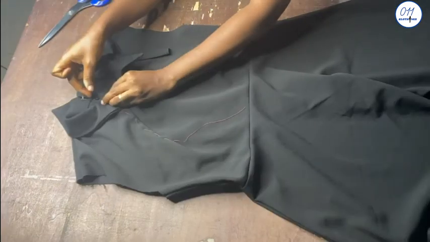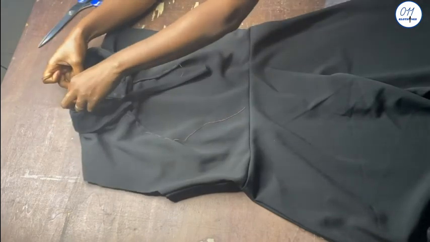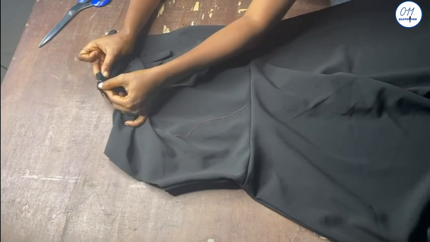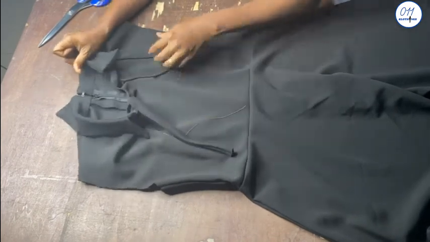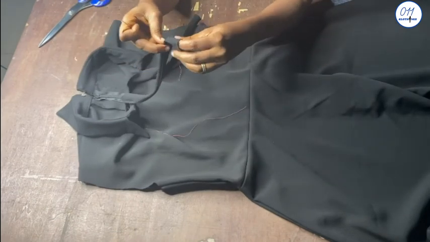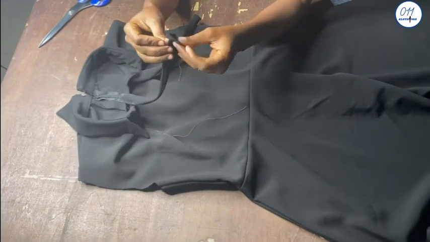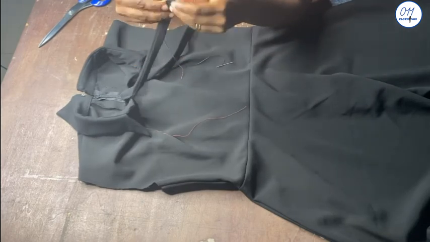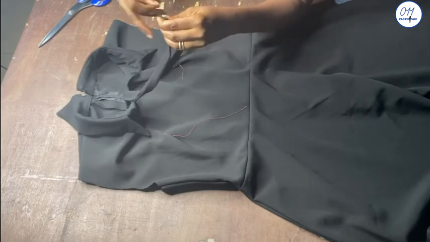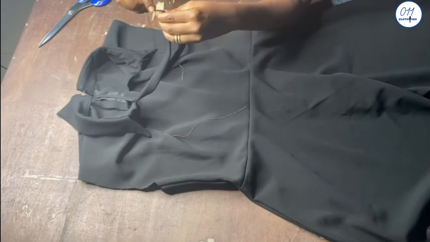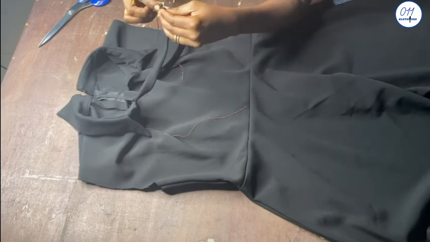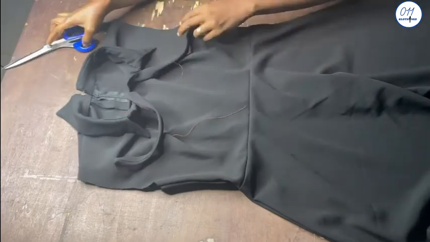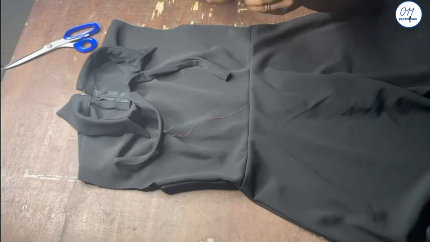So now that has been done, I also attach hook and eye at the back. For the tie straps, I will close the open ends using my needle and thread. I will fold the open end inwards like so. Then I will close using hand stitching method. I will do this for both tie straps.